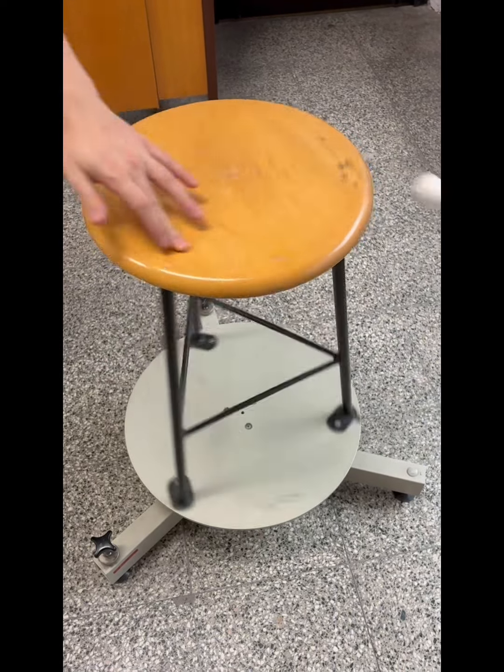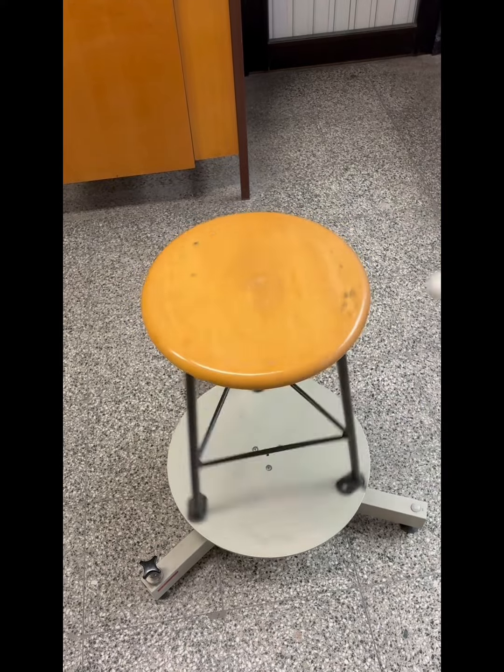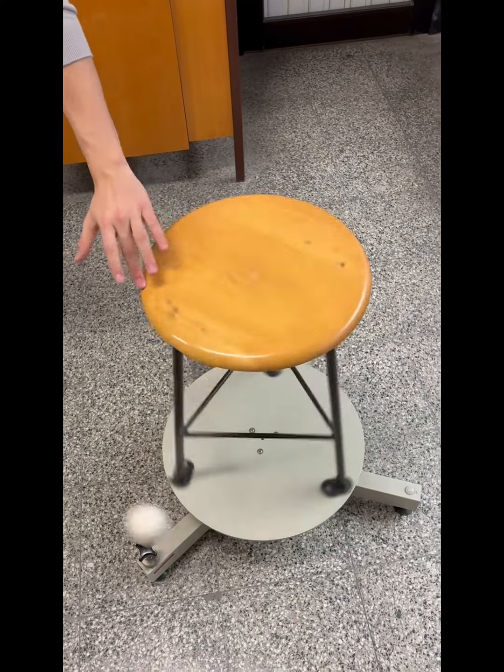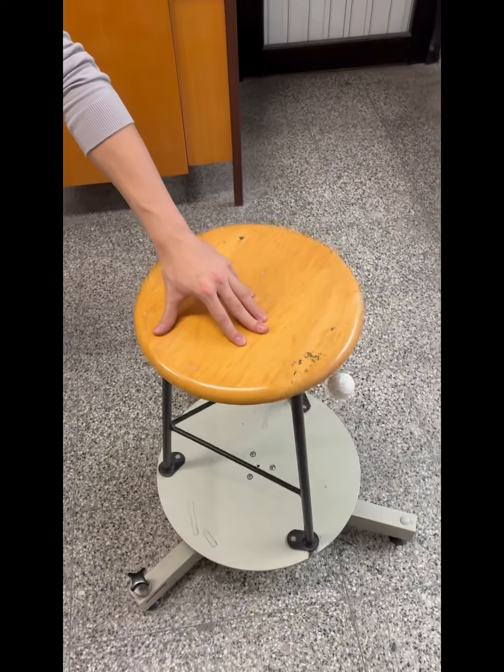To find more data, we repeat this experiment with different rope lengths and different weights. We calculate the period again and find the velocity. Let's not forget that speed, mass, and rope length are important factors for us to find the centripetal force.